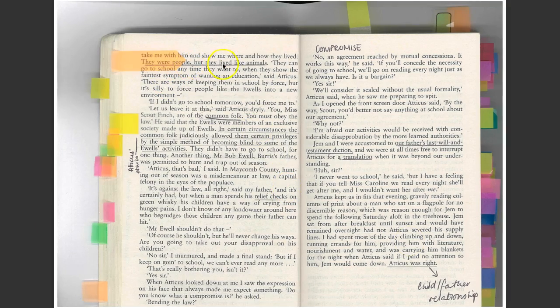"They were people, but they lived like animals," another one. "Common folk," another one linked to that. "In certain circumstances, the common folk judiciously allowed them certain privileges by the simplest method of becoming blind to some of the Ewells' activities." So Atticus's ethics, or his morals, suggest that sometimes you have to ignore things.